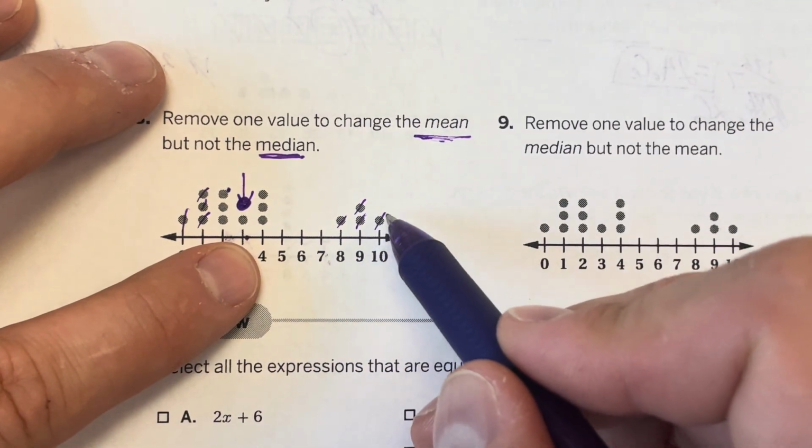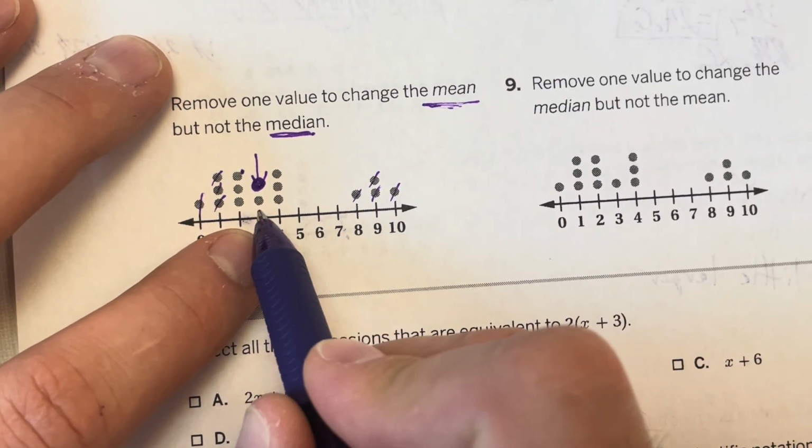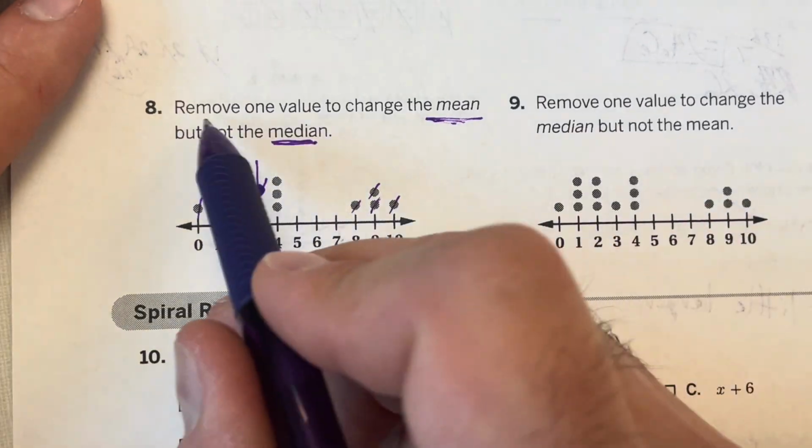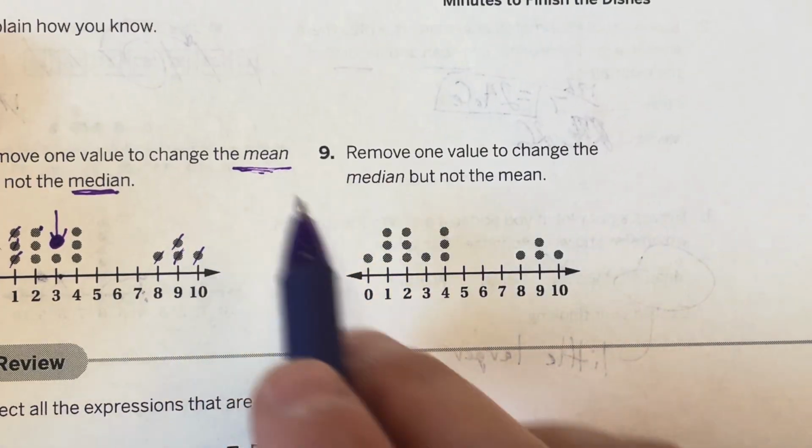But it'll pull the average that was getting pulled by these a little bit closer to the middle. So yeah, it didn't tell us to make the average go further from the middle. It just said to make the mean be a little different.